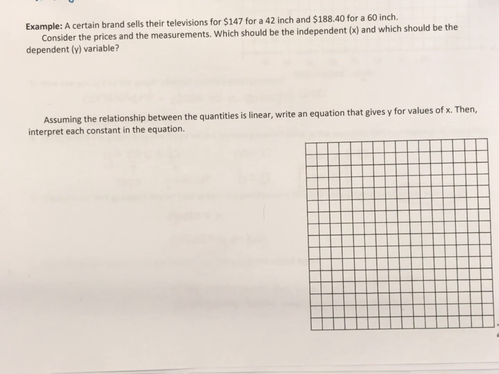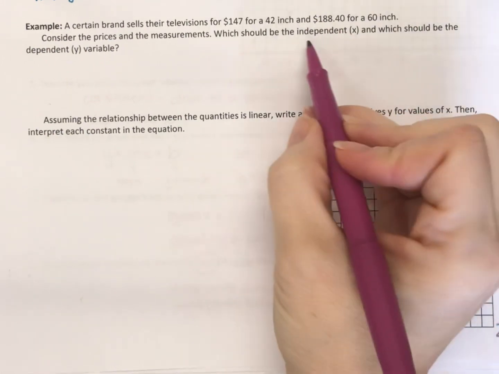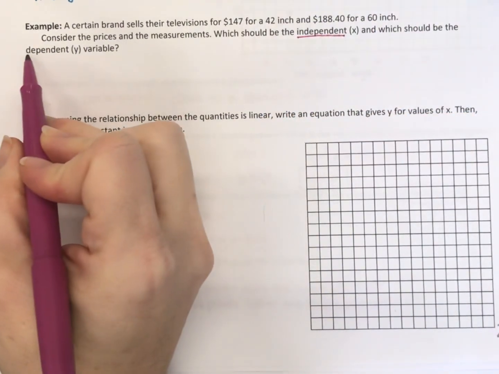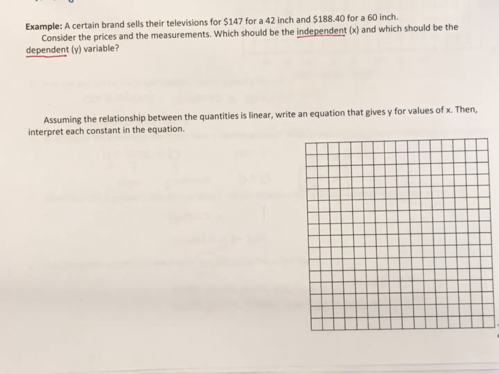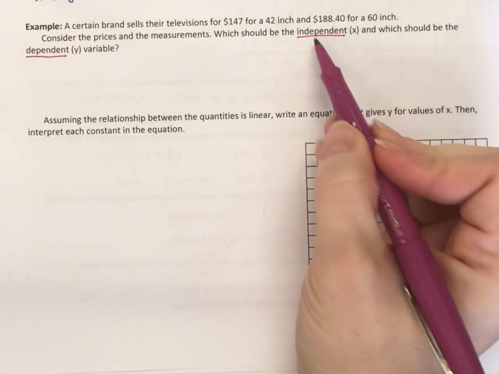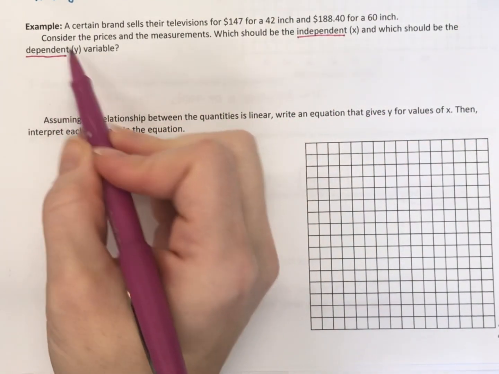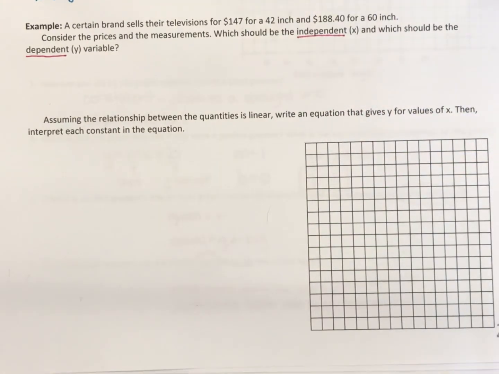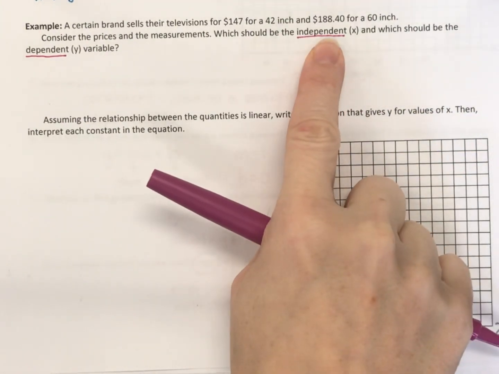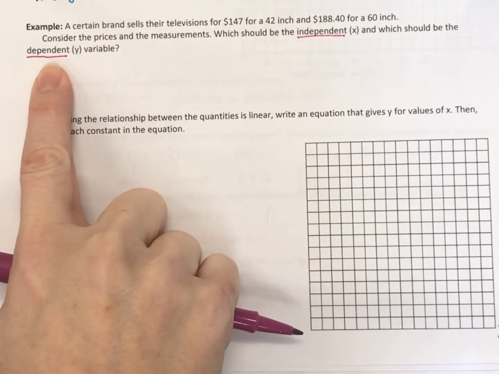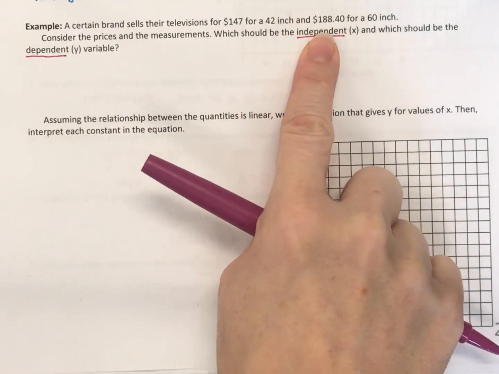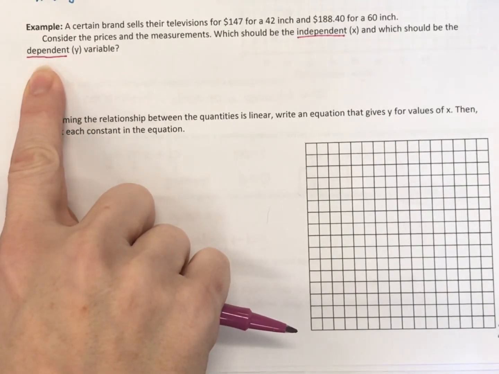All right, consider the prices and the measurements. Which should be the independent, the X variable, and which should be the dependent Y variable? So that's just a little bit of vocab, independent variable and dependent variable. And that just means that, you know, this is kind of independent. We choose a blank, and that determines our blank. This is dependent upon what we choose for this. And so would you say that the size of the TV tells us how much to charge, or would you say that how much they're charging tells us the size of the TV?